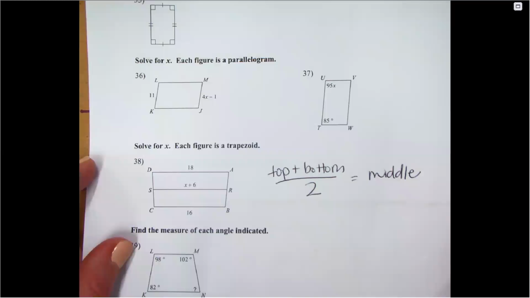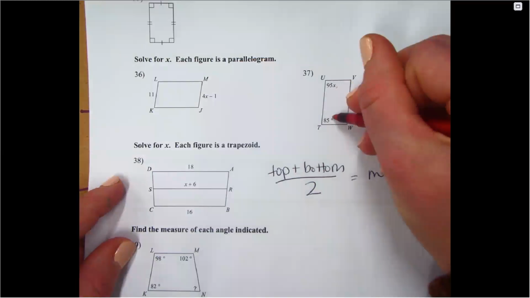Anything on this next page? You know, these are supplementary. 37, those are supplementary, so you add them up, set them equal to 180. 36, these are equivalent, so you just set them equal to each other.